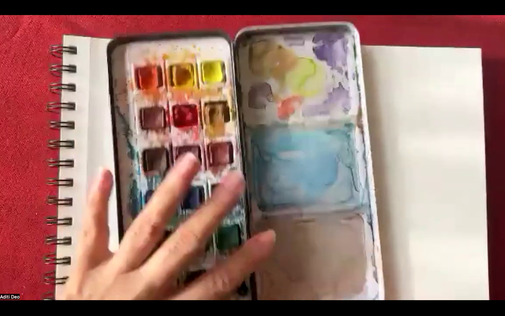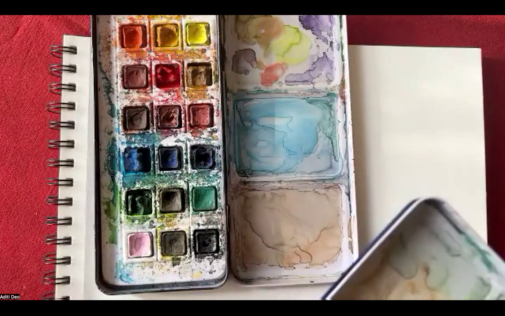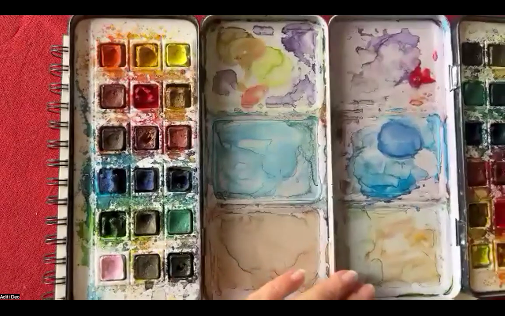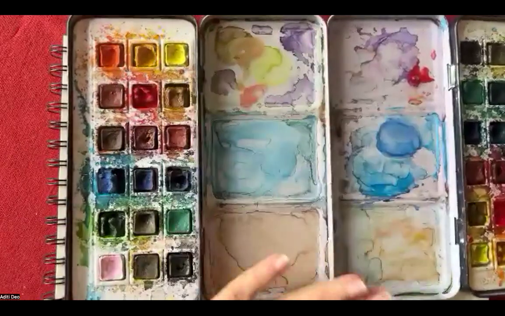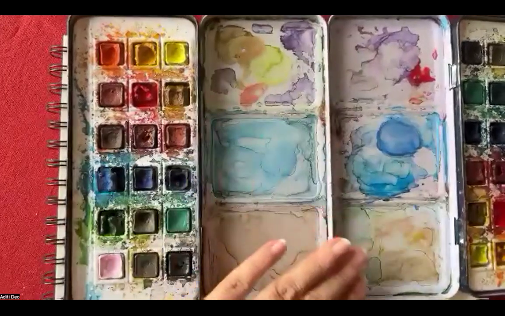So for the multicolor washes, we are going to use this opportunity to clean out our palettes. Here's one thing that you'll also notice about watercolor artists, that many times the palette is not washed. You will have huge palettes, all the colors are kept in that.